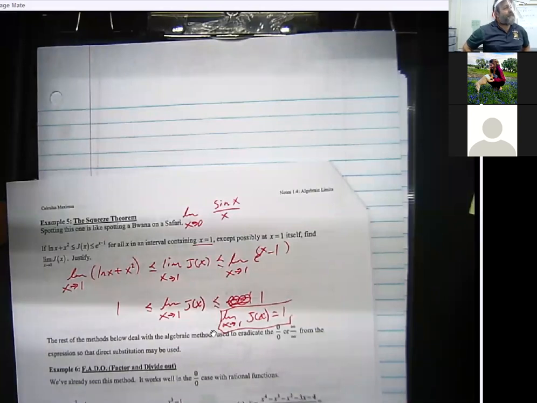Then it's a removable discontinuity wherever it is. Well, it kind of sounds like a removable discontinuity, but is it getting close to something? See, sometimes it does and sometimes it doesn't. We're going to have to talk.